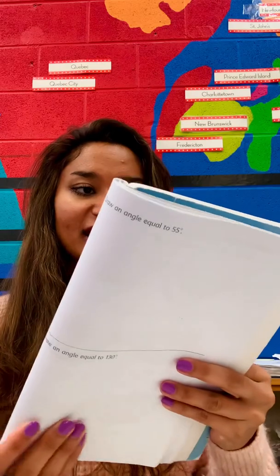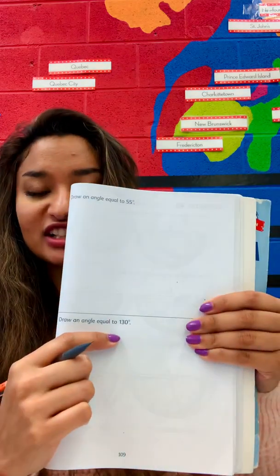Okay. Then we have, over here, you have to draw the angle. You're going to show us. So you're going to draw a straight line, just like you've seen on the other pages, just like these angles. You're going to draw a 55-degree angle. And over here, you're going to draw a 130-degree angle.